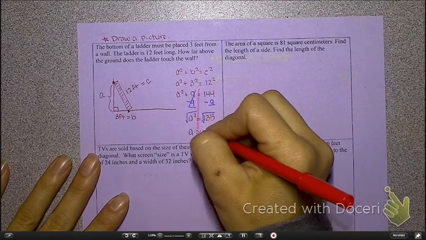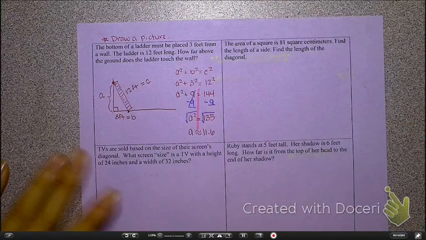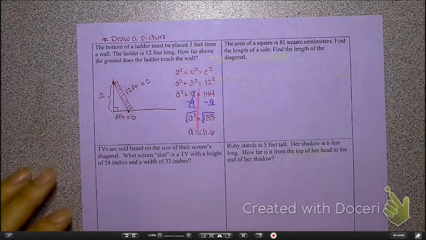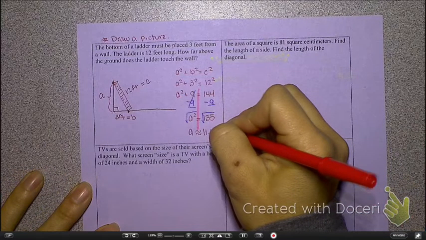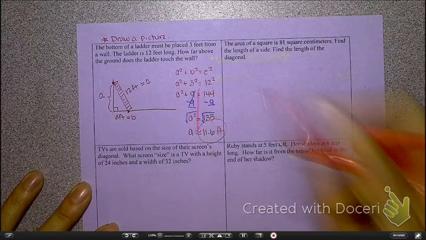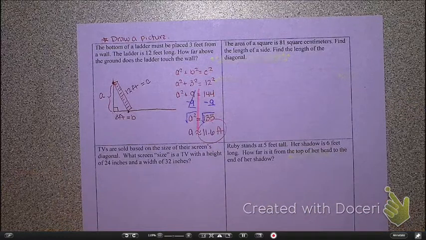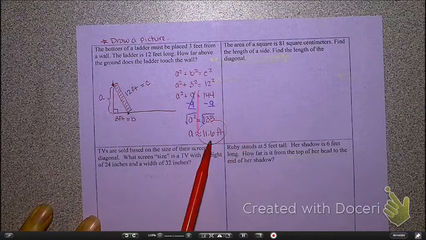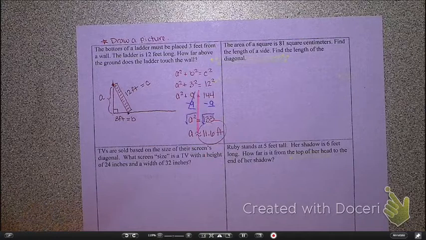So just 11.6. Now, what unit of measurement am I talking about here? Feet, right? So my answer is a number of feet. So this would be my answer, okay? And if it's a word problem and they give you a unit of measurement, make sure you use a unit of measurement in your answer, okay? So the question, how far above the ground does the ladder touch the wall? It touches 11.6 feet above the ground. That's your answer, right?